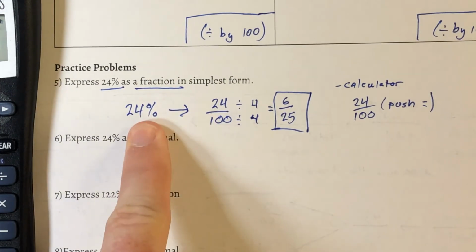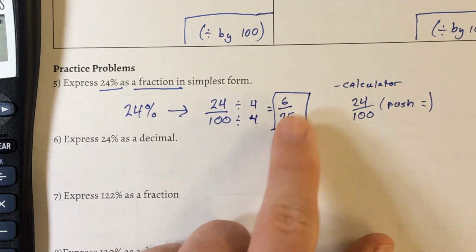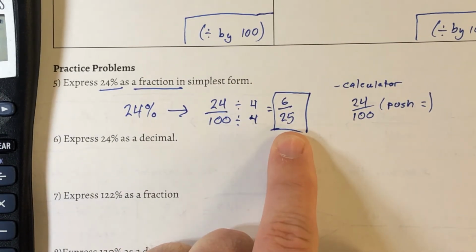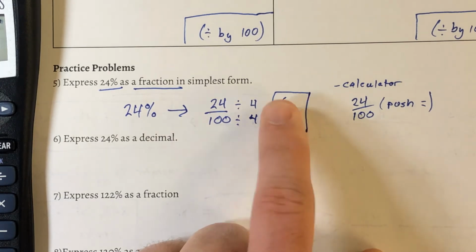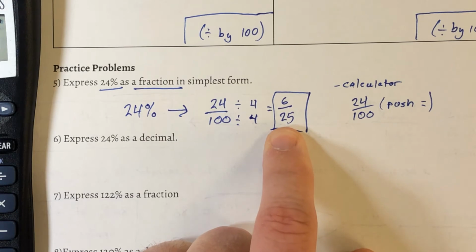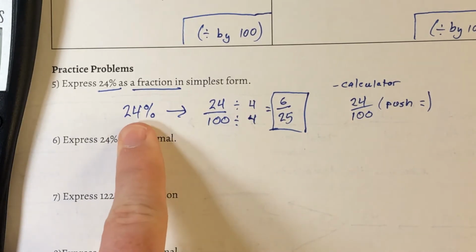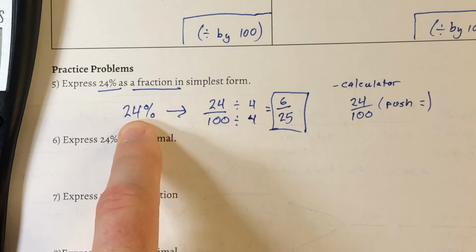So 24% is the same thing as 6 out of 25. So this could be like, let's say you had 25 slices of pizza and someone ate 6 out of 25 slices of pizza. You could say they basically ate 24% of the pizza.